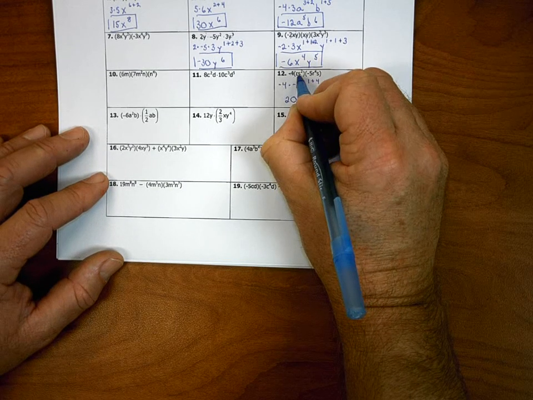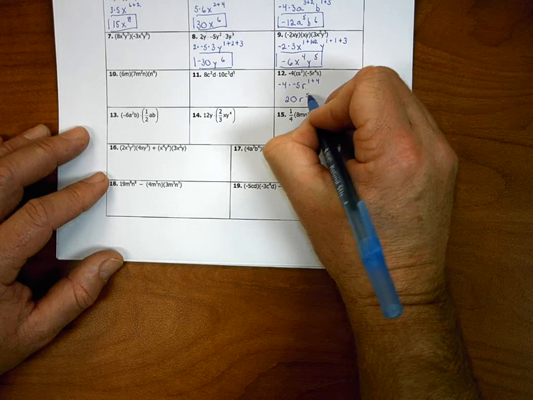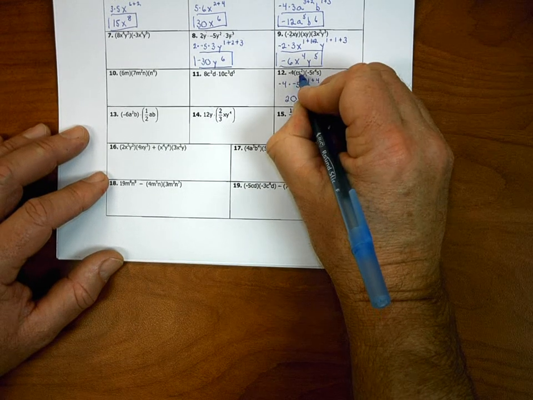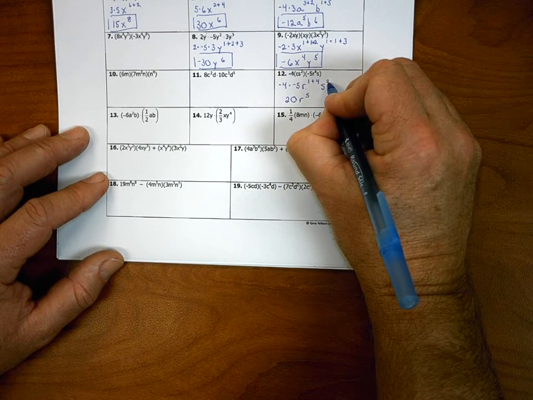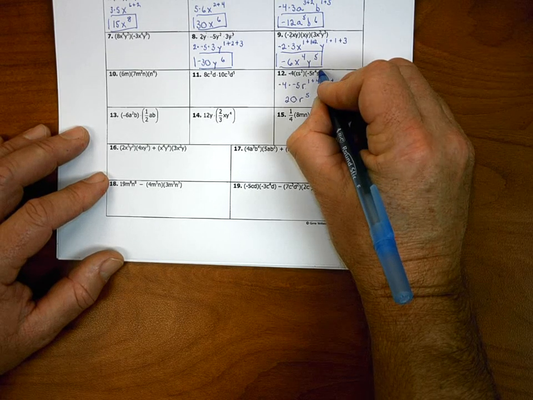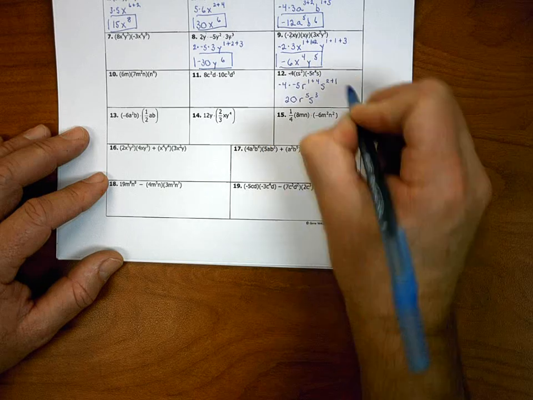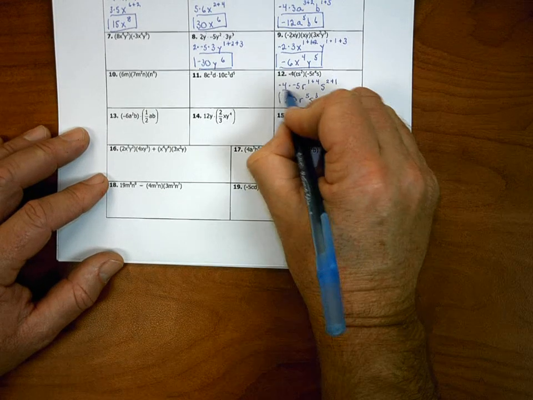Then I work on simplifying the s's. So I start right here. I have an s, and the first s I see has a second power. I'm going to add it to the next s, which isn't showing an exponent, so that's a 1. So I get 20 r to the 5th, s to the 3rd.